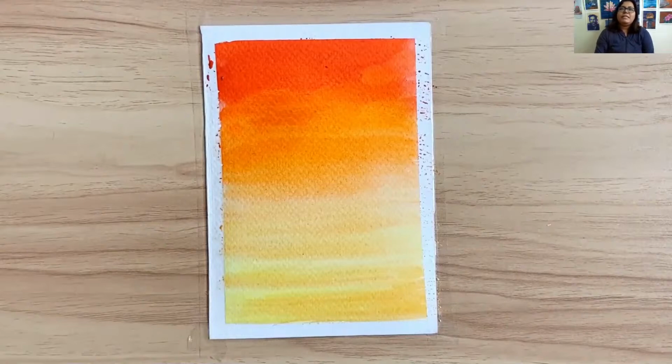Again, I will repeat it. Start with red from the top. Okay, the top portion that you had left white, cover it with red first. Once you've done the red, if you have orange color, then fine. Move from the red to orange and then bring it downwards.